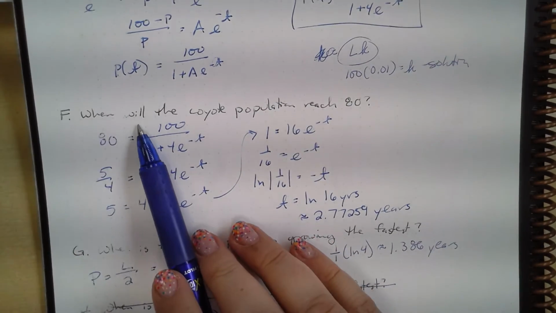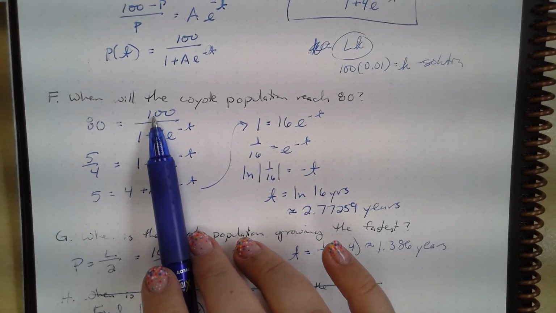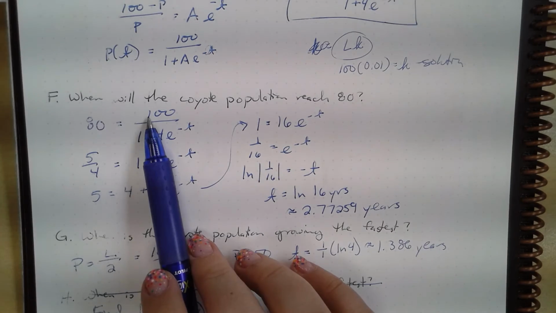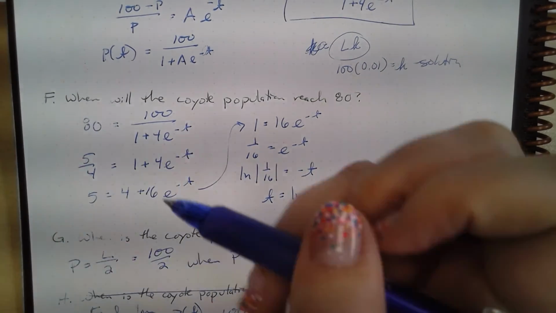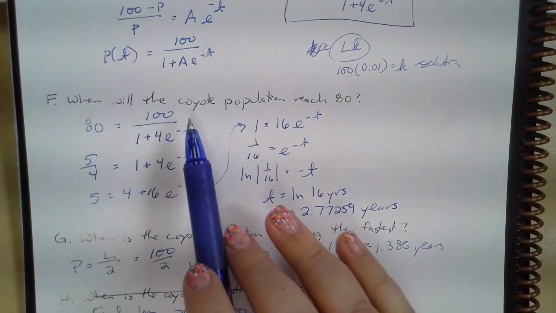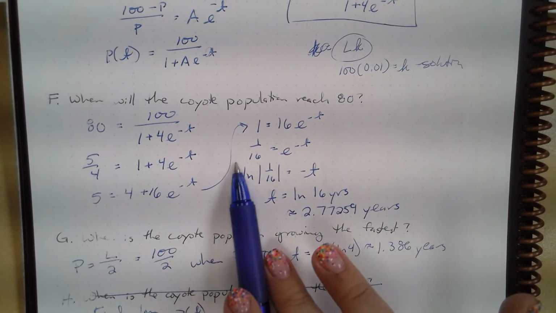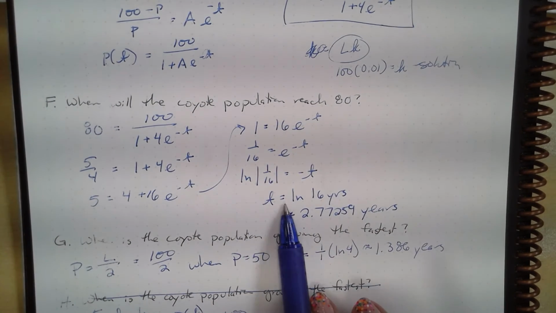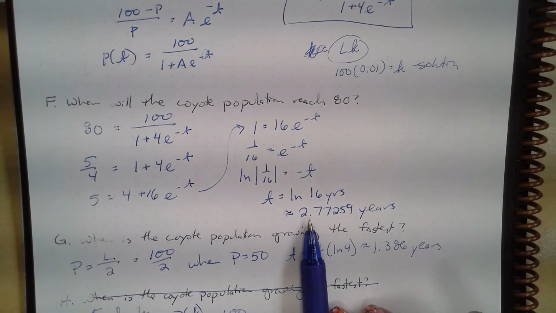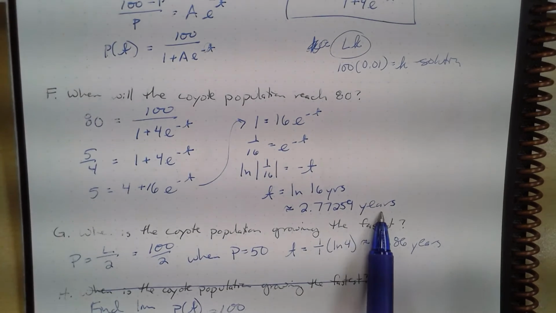So we're asked, when will the coyote population reach 80? Well, we need to solve for t, so we're going to set 80 equal to our equation here. We do our math, calculate, we get t is the natural log of 16 years, which is about 2.77259 years.